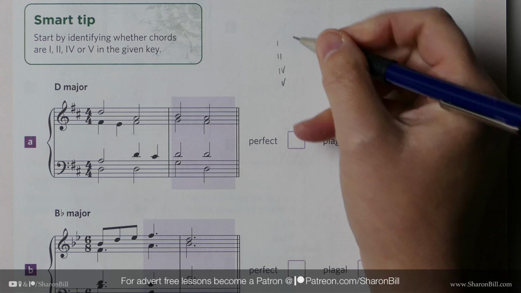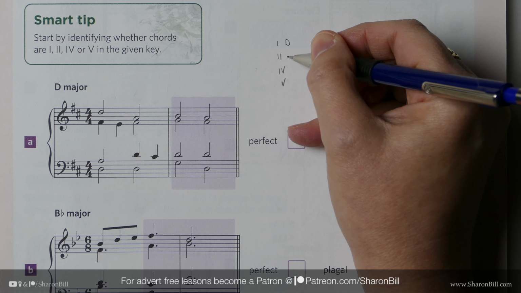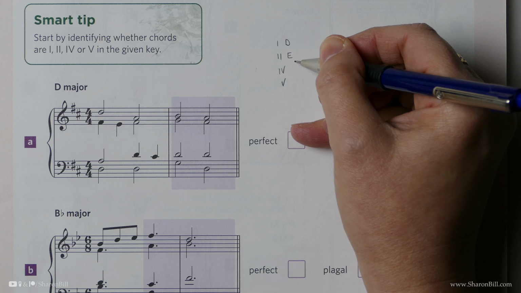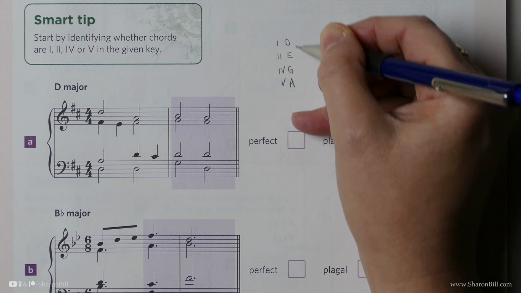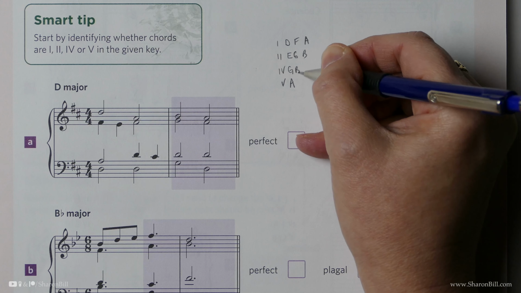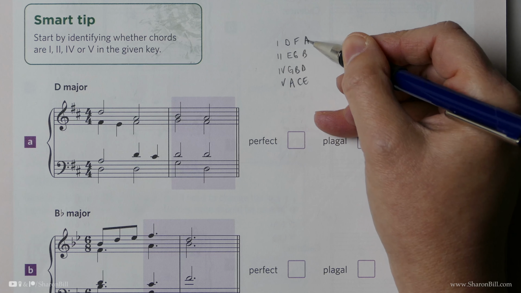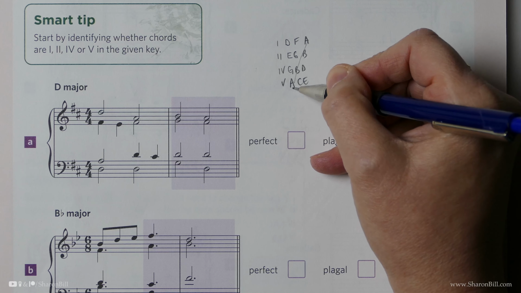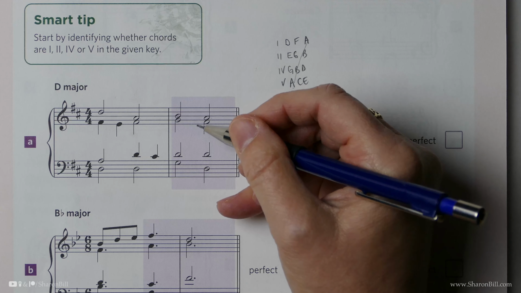So if D is the first step of the scale, E is the second, G is the fourth, A is the fifth. Then we build our triads: E, G, B; G, B, D; A, C, E. And if that's the first, third, fifth, that gives us the root note of chord 5, so we can double check there. So let's see what notes we've got here.